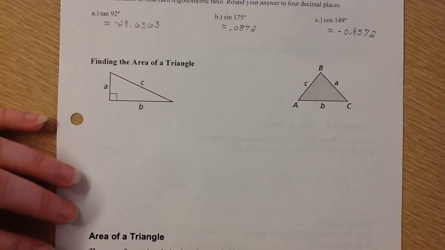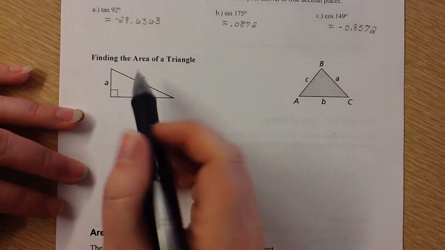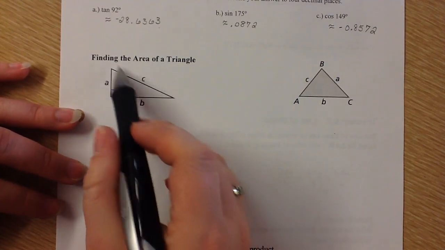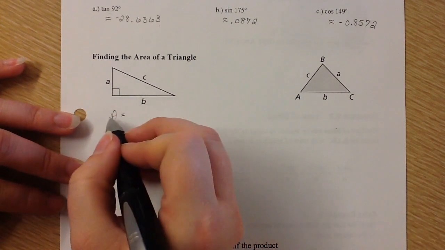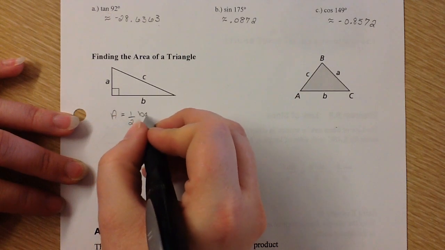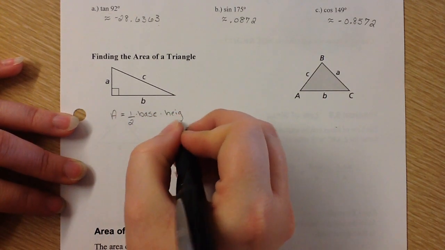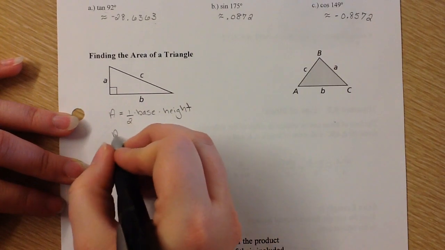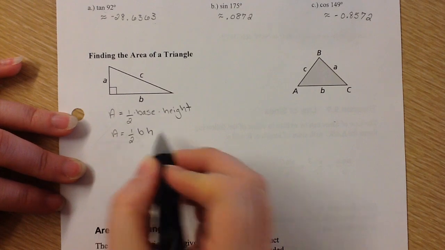Okay, so finding the area of a triangle. If we have a right triangle, the area is pretty straightforward. Area equals 1/2 times the base times the height. We normally write it as 1/2 BH.